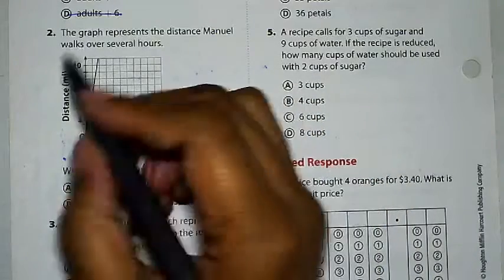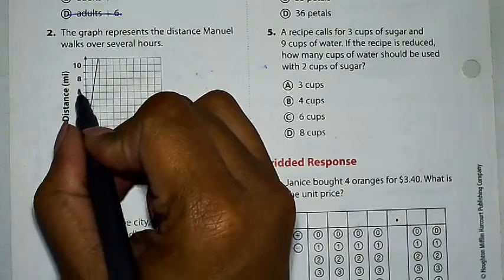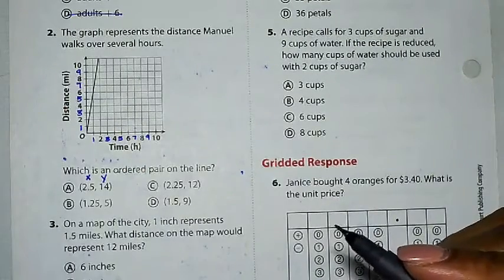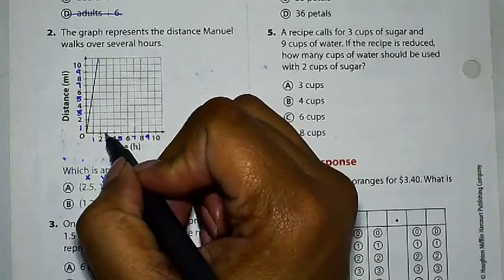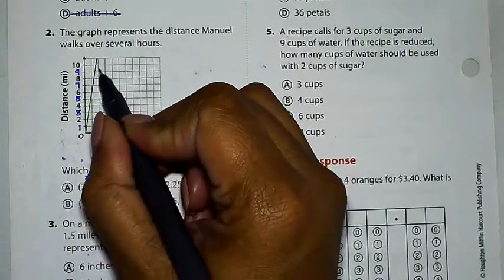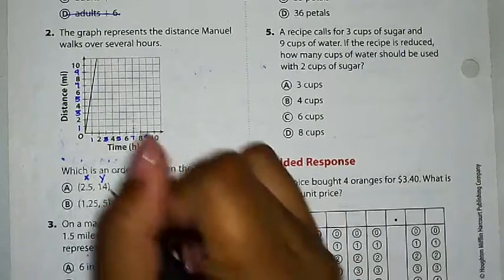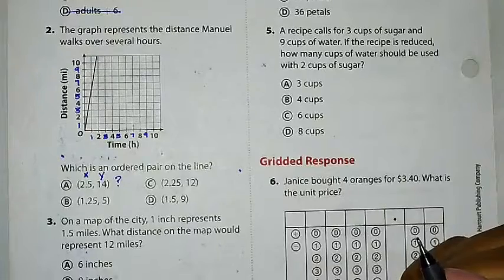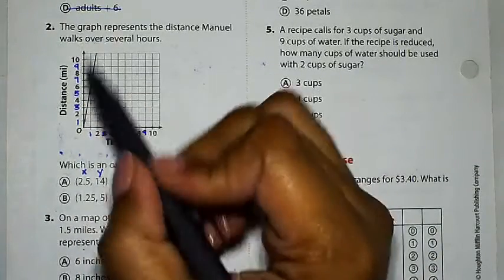So it's going by 1, 2, 3, 4, 5, 6, 7, 8, 9, 10. All right, so 2.5 and 14. So 2.5 is here. We go up, 14 is not even on the scale, so I can't even try that one. So I'm going to put a question mark because I'm going to have to use some more information to figure that one out. Letter B is 1.25, 5.